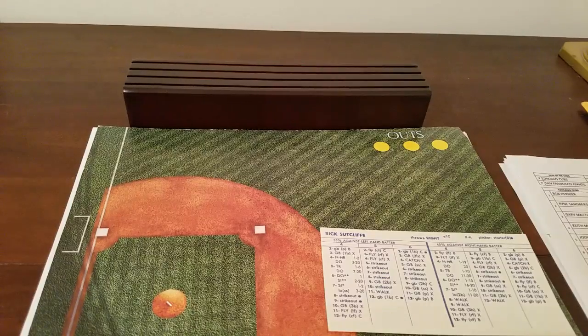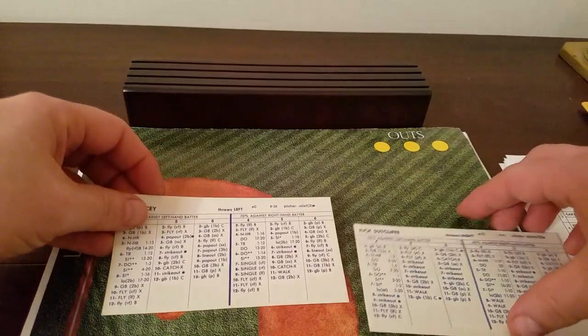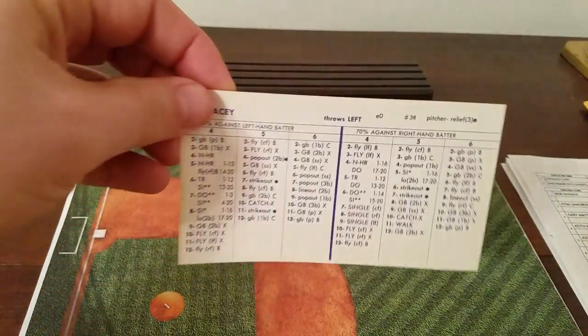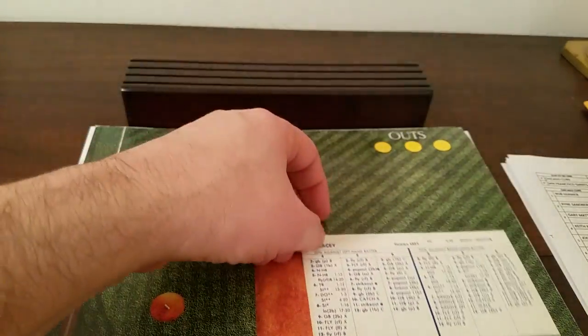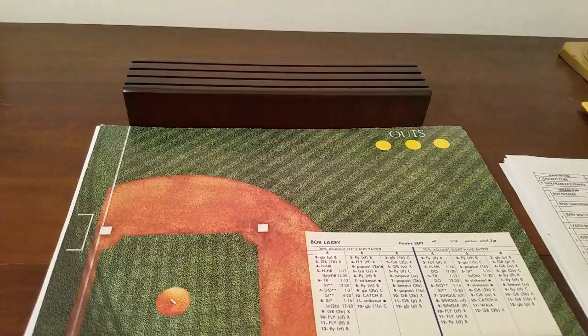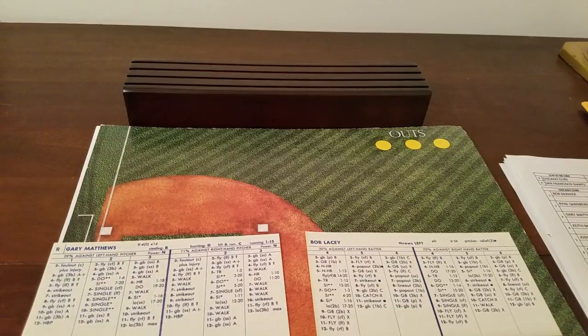And let's see, they're going to go ahead and let Lacey come back and pitch another inning. He's got a relief rating of 3, so he's used to going a little bit more. He's not just a 1-inning guy. Gary Matthews, the batter.